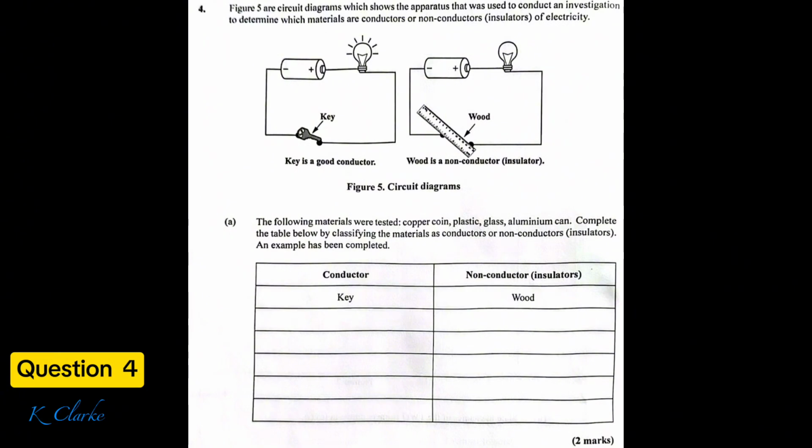So now we are going to classify these items. Copper coin is a conductor, as well as aluminum can. Plastic and glass are non-conductors.